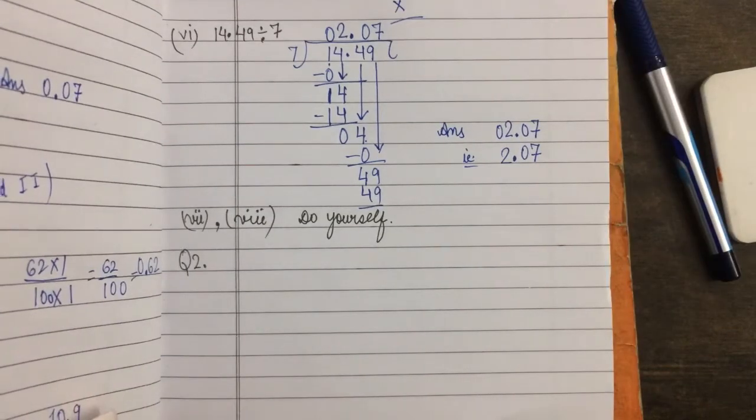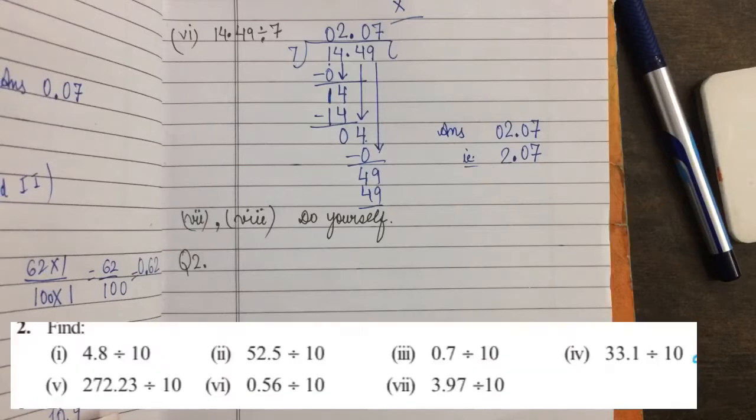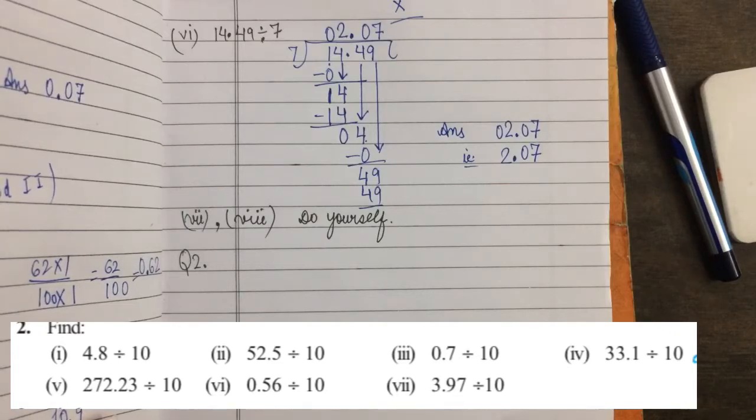The next question that we have is question number 2. Find the answer for the following divisions. The divisions given in question number 2 are by 10. All the divisions are by 10. In question number 3, the divisions are by 100, and in question number 4, the divisions are by 1000. So the second, third and fourth questions are your last type: division by 10, 100, 1000.